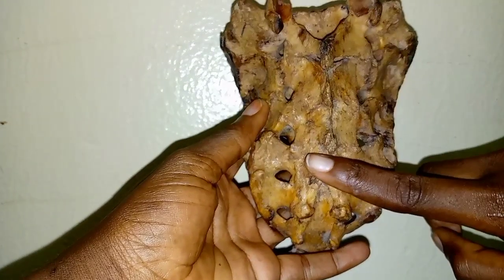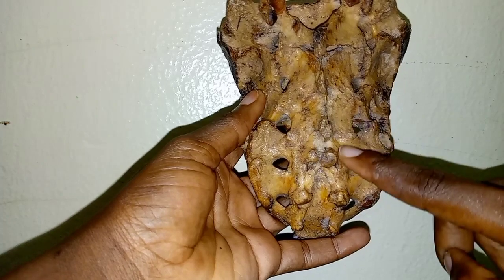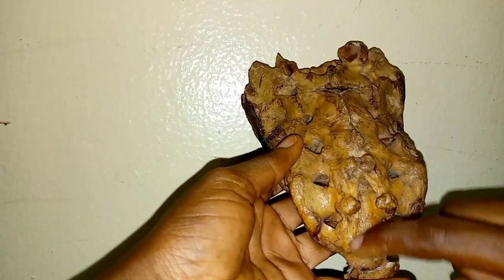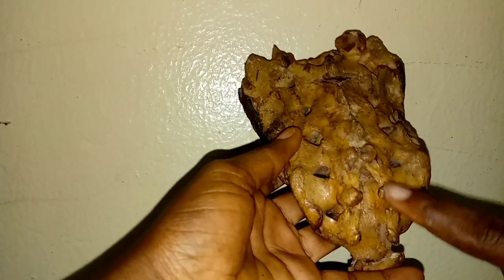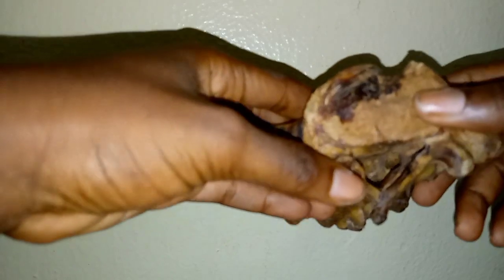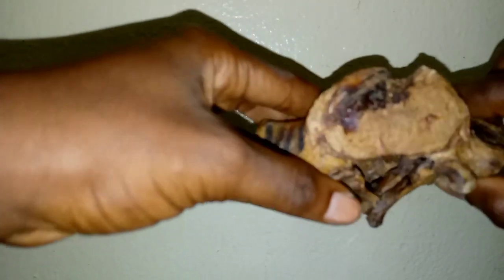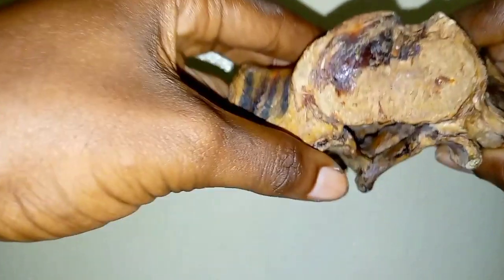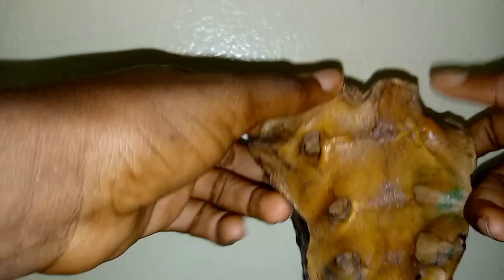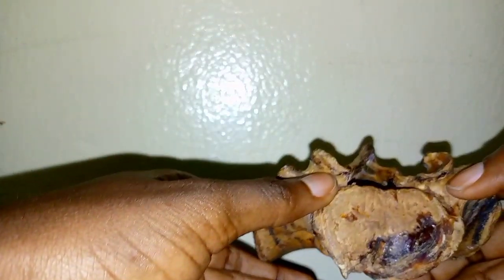Again, median sacral crest, intermediate sacral crest, and lateral sacral crest, right? Then sacral hiatus, sacral cornu. Then we also have our sacral canal, which is located posterior to the body. So this is our sacral canal, this opening in the upper part towards the base of the sacrum. This is our sacral canal.